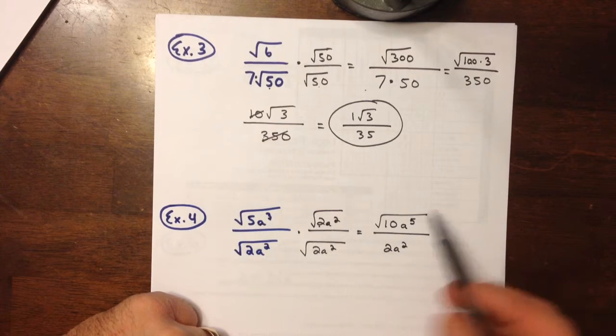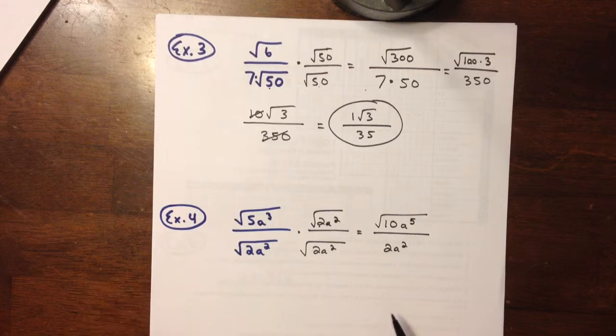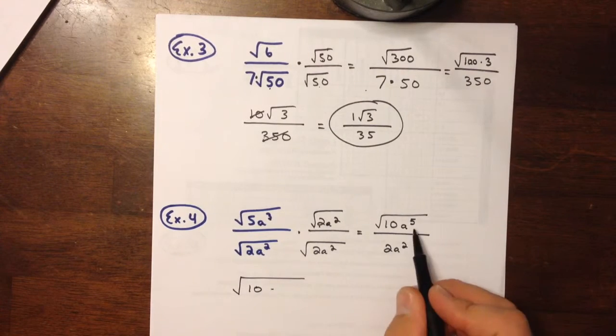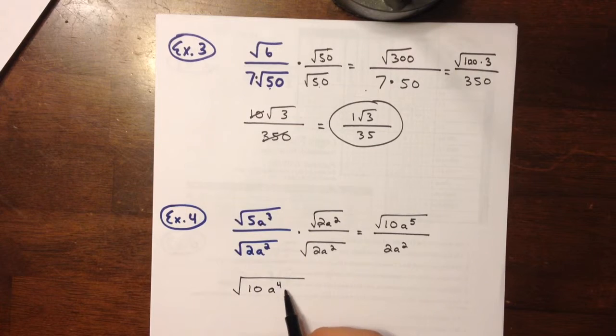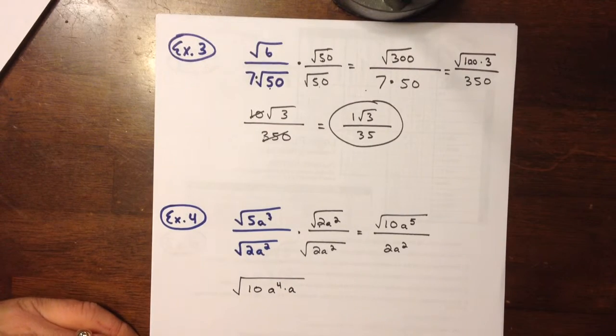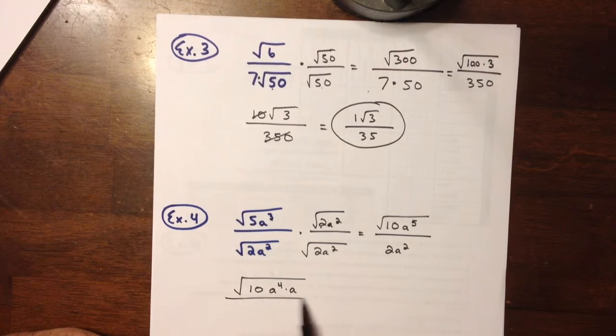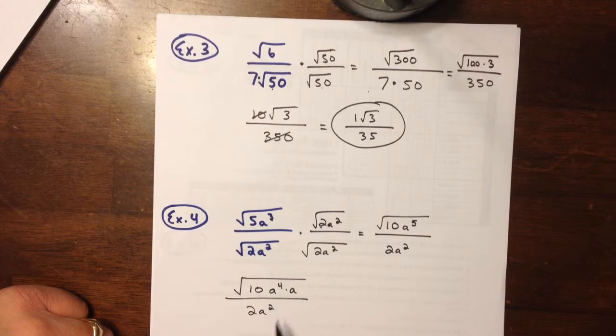So it may seem like we're finished here, but we can simplify at the top. The 10 is already simplified as much as it can be. But the way we took a to the 5th and simplified it is we wrote that as a to the 4th times a. Now the reason we did that is because a to the 4th is now a perfect square. Okay, and all perfect squares can be brought out front. So the square root of a to the 4th is just a squared.